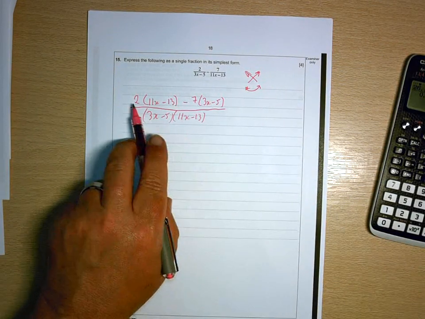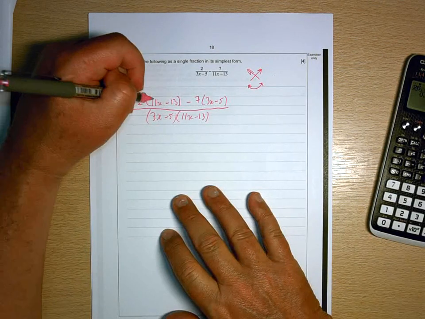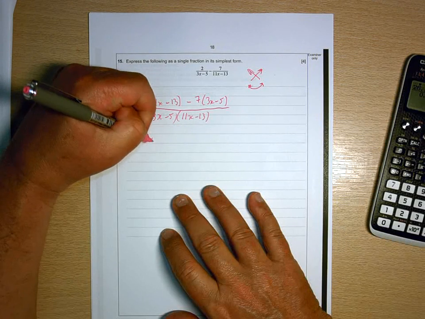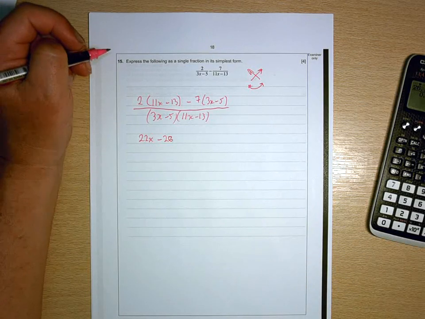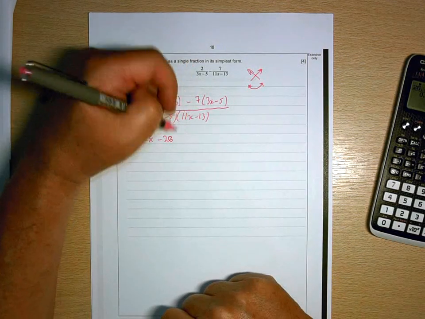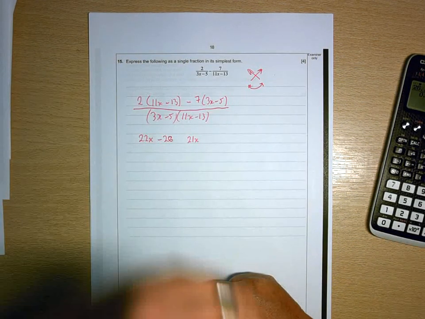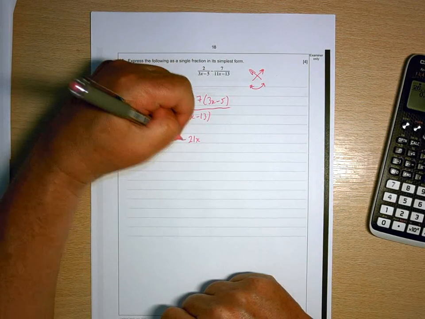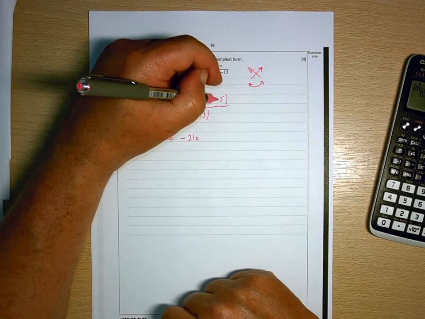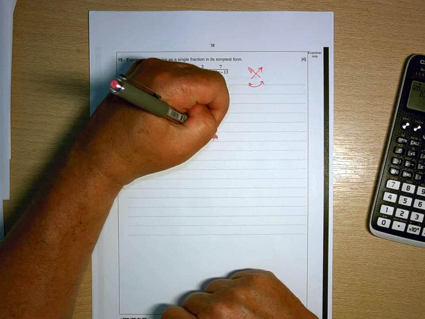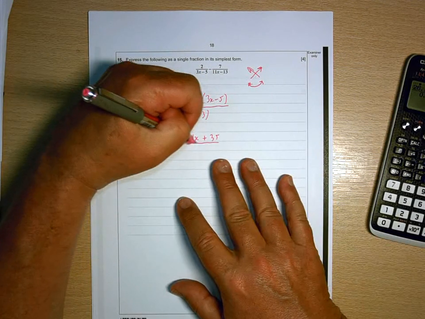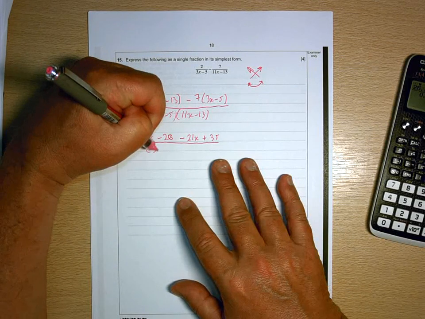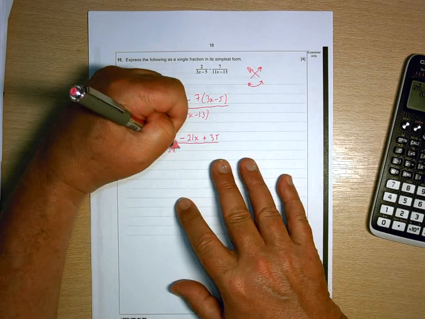2 times 11x, 22x, 2 times 13 minus 26. With this one, 7 3s, 21x, minus times a plus, minus. 7 5s, 35, minus times a minus is a plus. All over 3x minus 5, 11x minus 13.